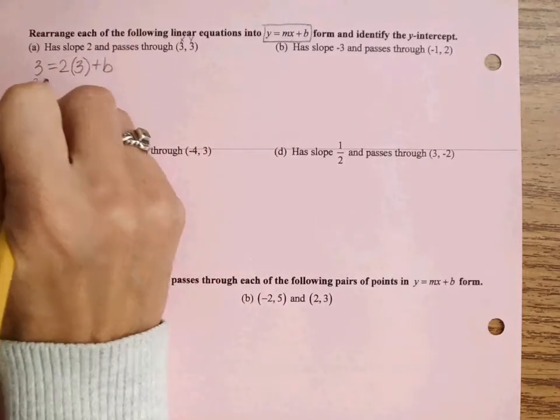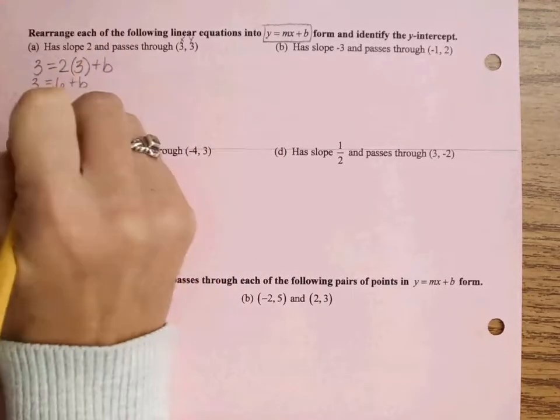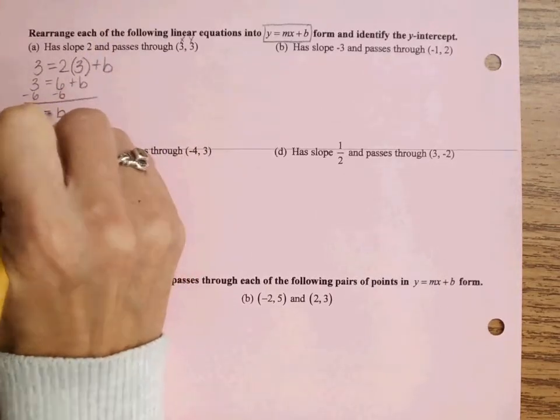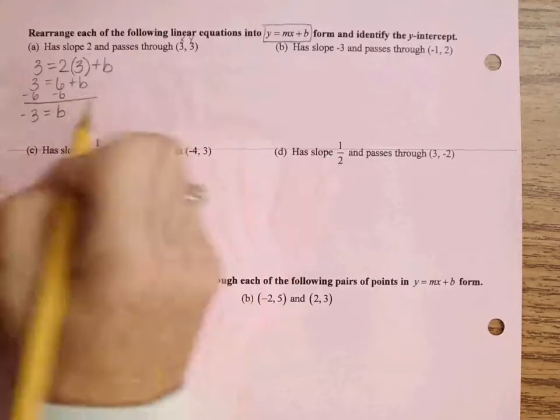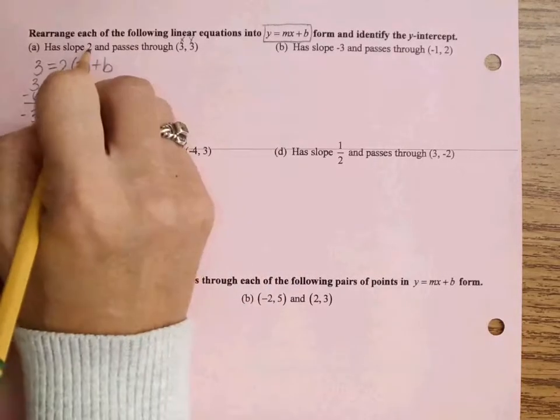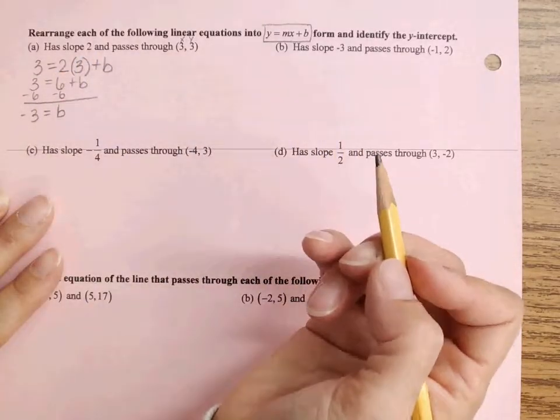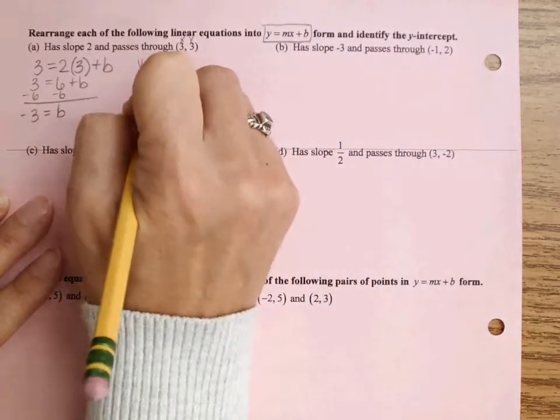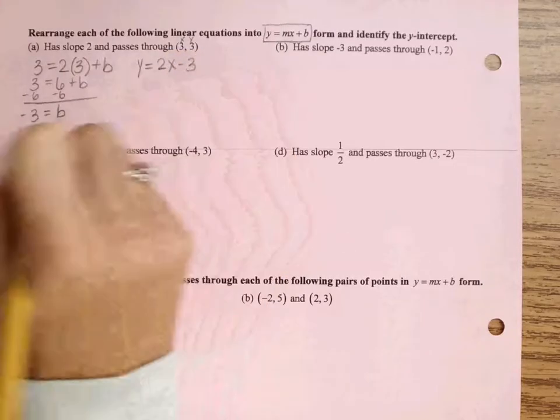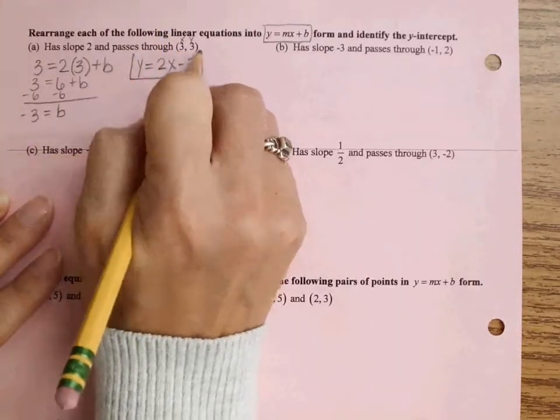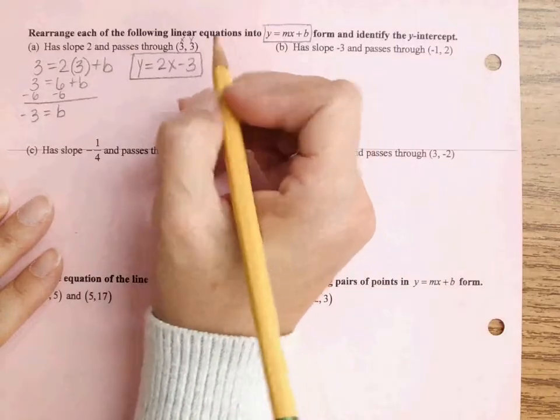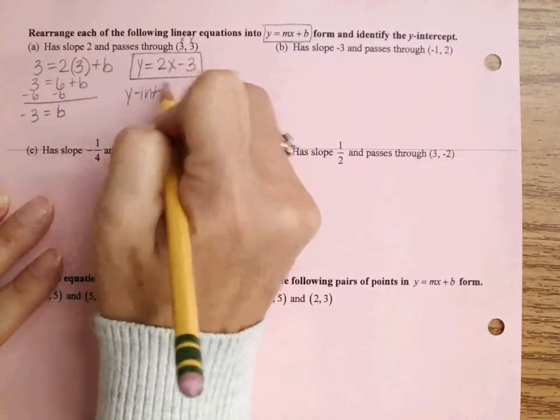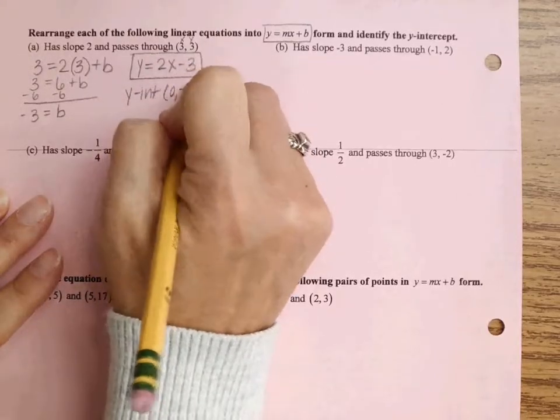So 2 times 3 is 6. Subtract 6 from both sides. b is now equal to negative 3. Now that I know what b is, and I know my slope, I can put this into slope-intercept form. So it's going to be y equals 2x minus 3. It's also asking to identify the y-intercept. So the y-intercept as an ordered pair is (0, negative 3).